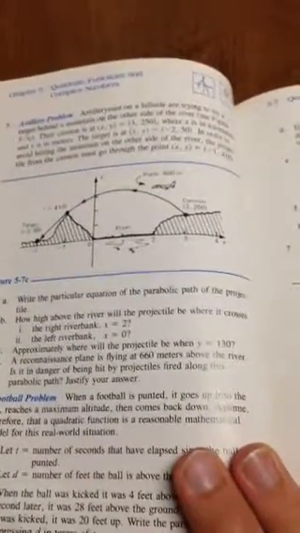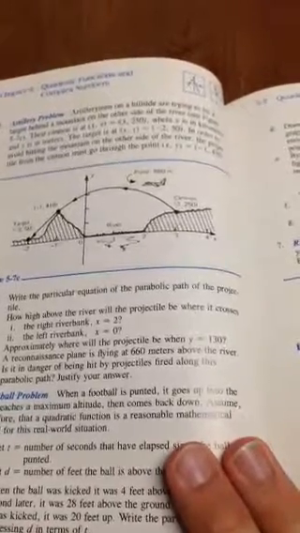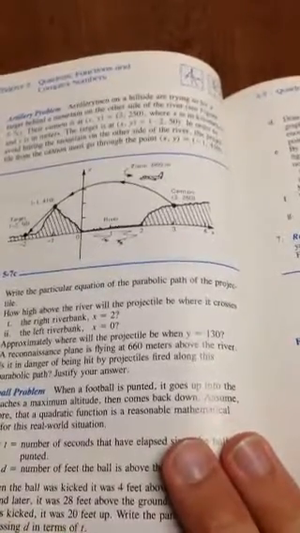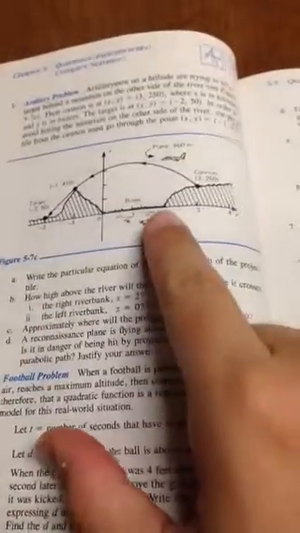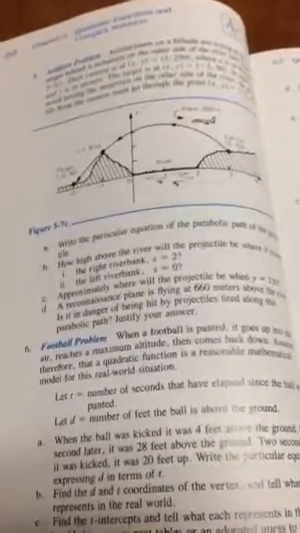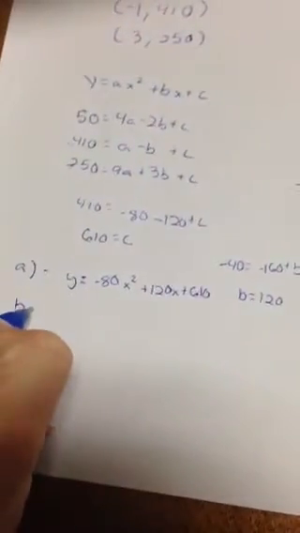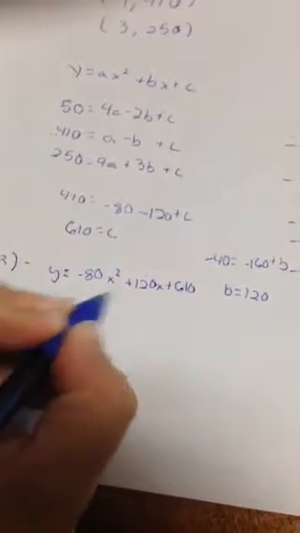Now it asks, how high above the river will the projectile be when it crosses the right river bank at x equals 2? The height is being represented by y here. So if we replace x, we'll be able to find the y. For part B, we replace x with 2.